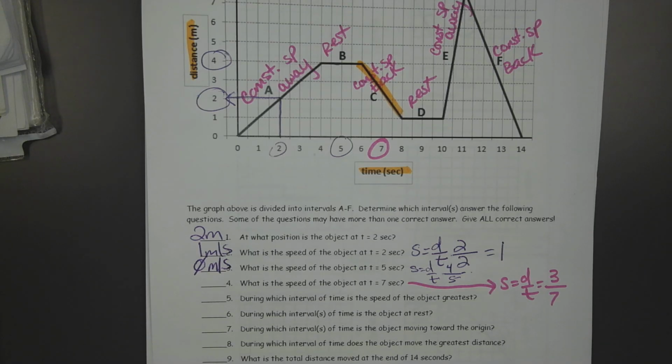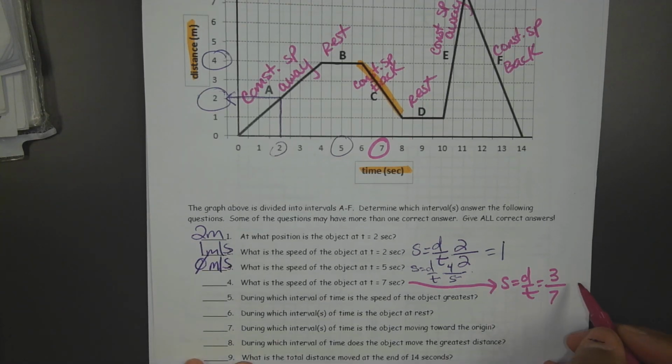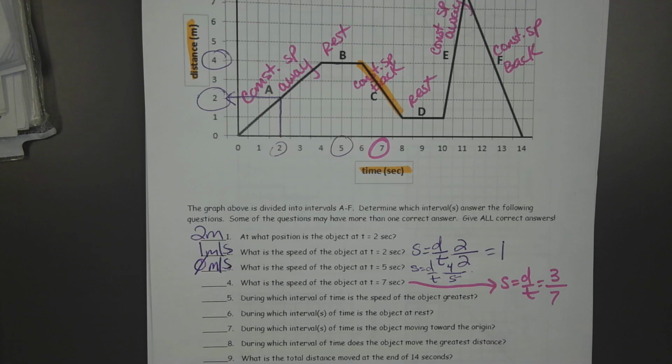Okay, hold on one moment. Let me make sure I understand what he's telling me. You did not do this. Is that what you're telling me? No. Okay, not a problem. 3 over 2. He did 3 over 2. I did the distance of that line. Yeah, I did rise over run of that line. Say it again. I did rise over run of the line.